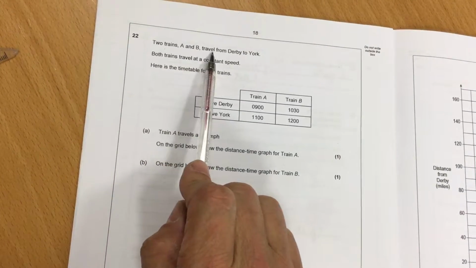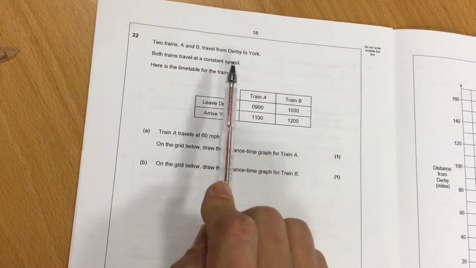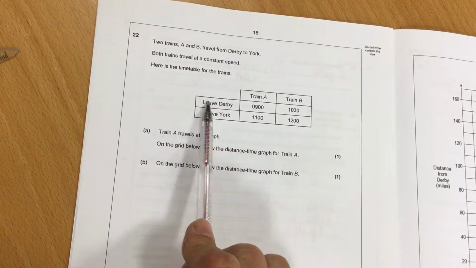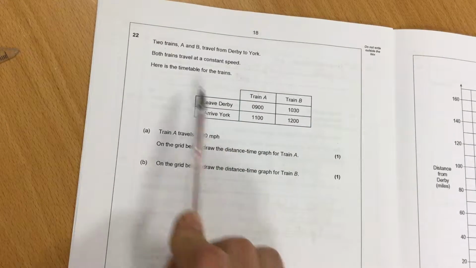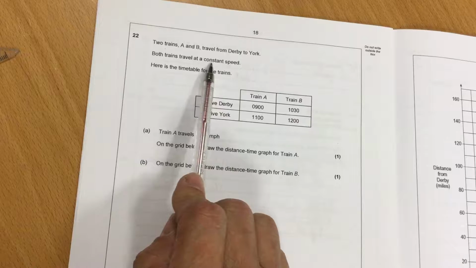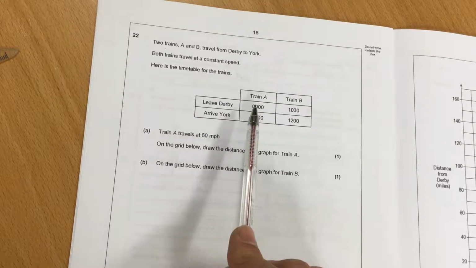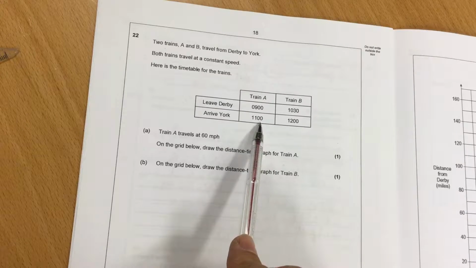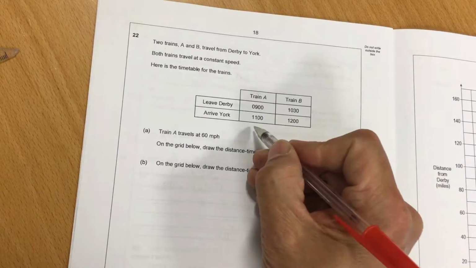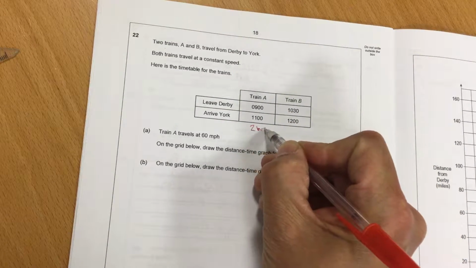Two trains, A and B, travel from Derby to York. They leave Derby and arrive in York, and both trains travel at a constant speed. Here is the timetable for the trains. A leaves at 9 and arrives at 11, so that takes it 2 hours.